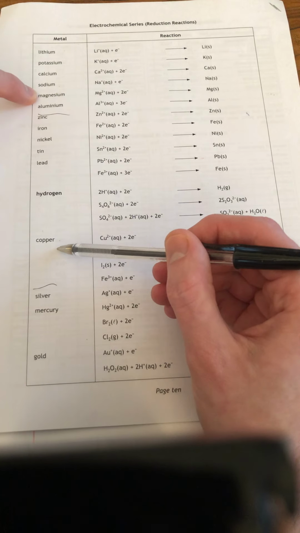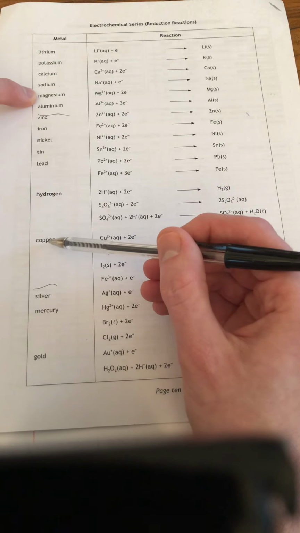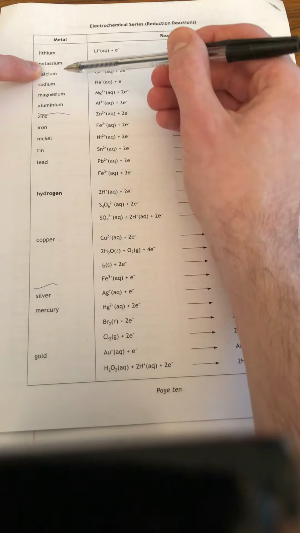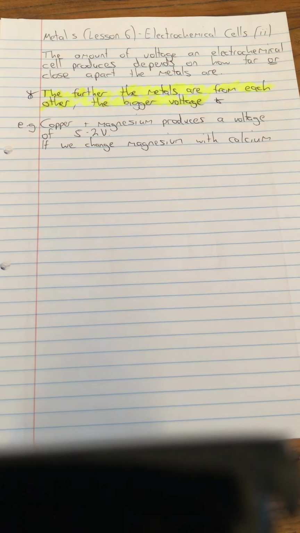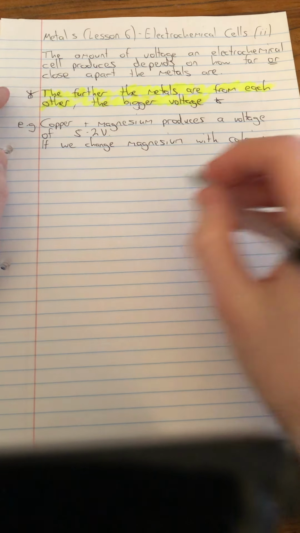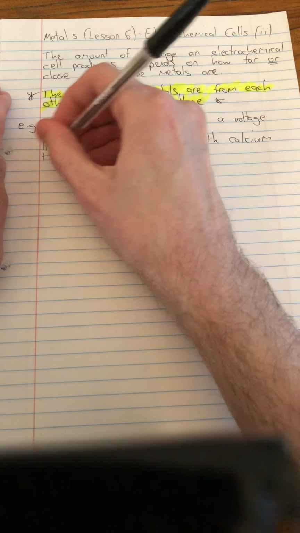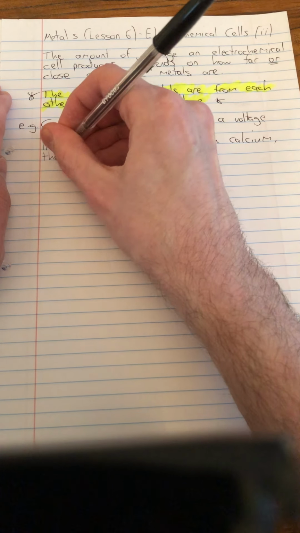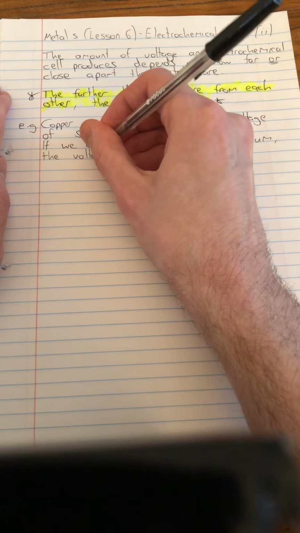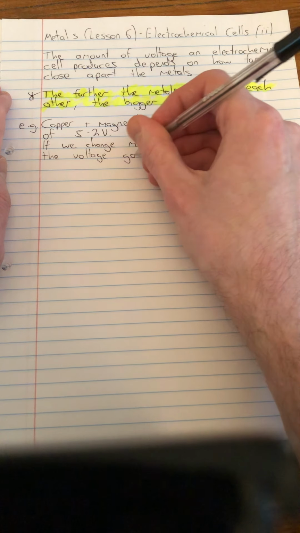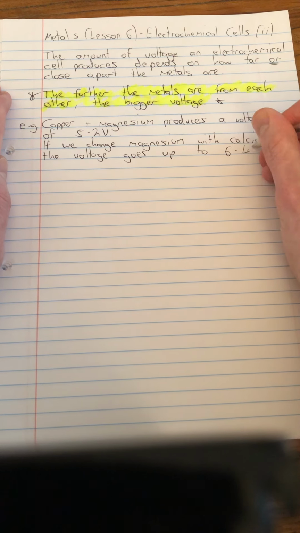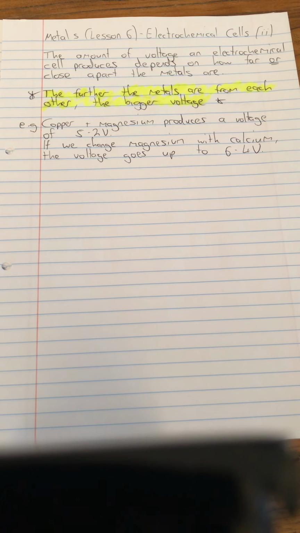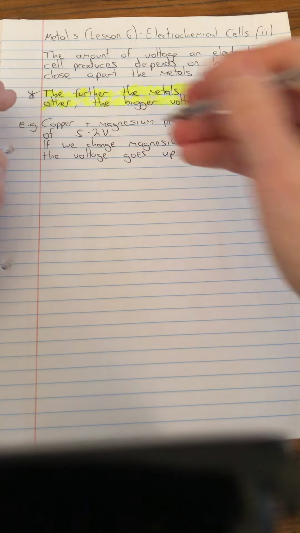Because the gap's getting bigger, we should in theory get a higher voltage, and that's what happens. The voltage goes up to 6.4 volts. Bigger the gap, bigger the voltage.